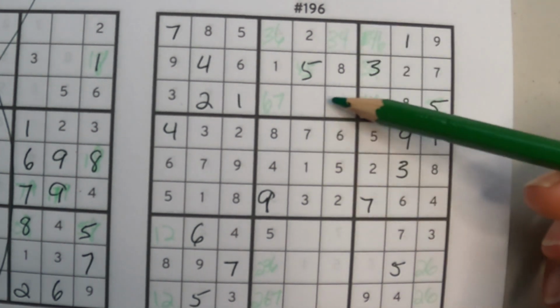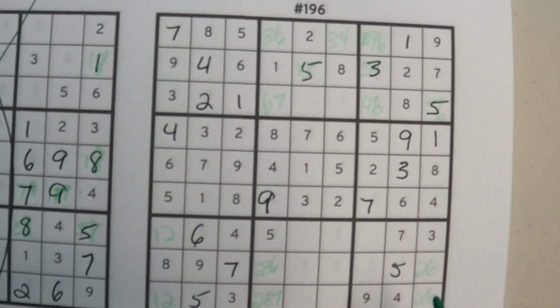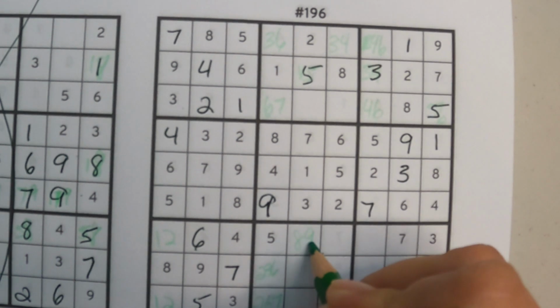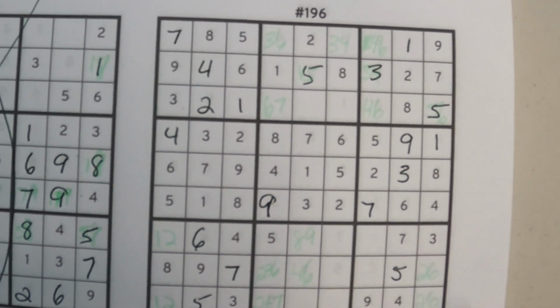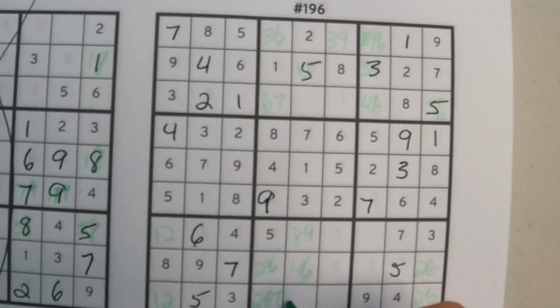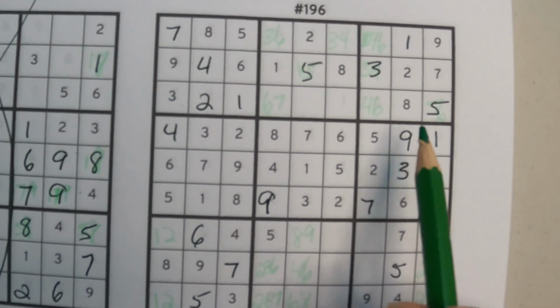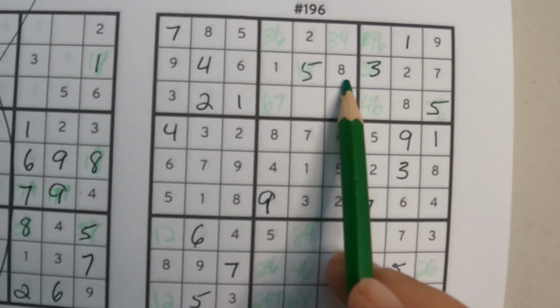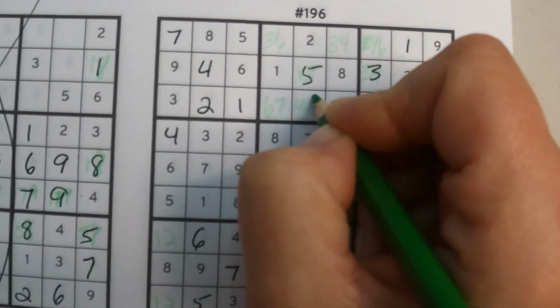For this column, looks like we're missing 4, 6, 8, and 9. We've got 4 and 6 here, so 8, 9. 8 and 9 here, so 4, 6. 4 and 9 here, so 6, 8. And the 8 up here, so 4, 6, 9.